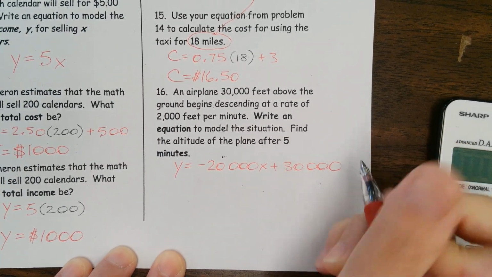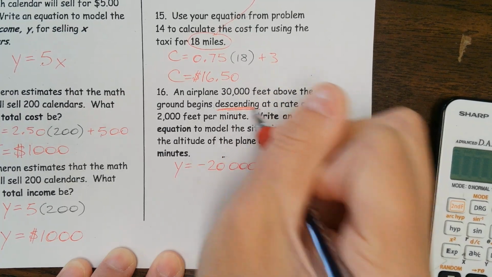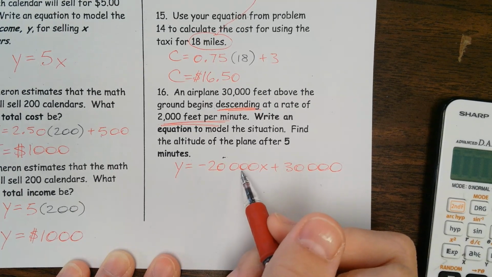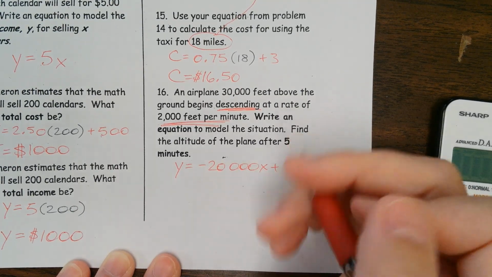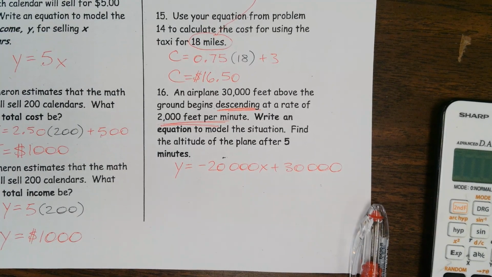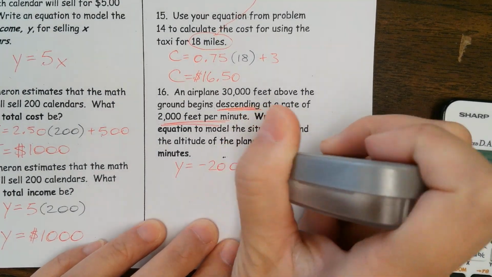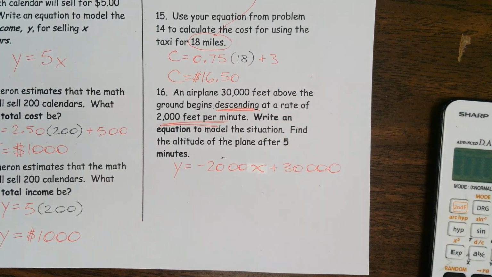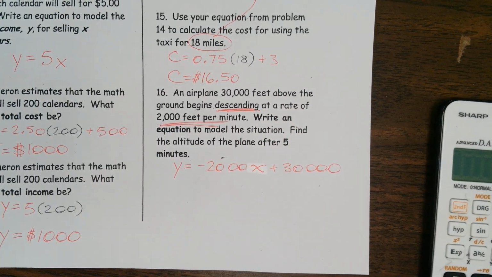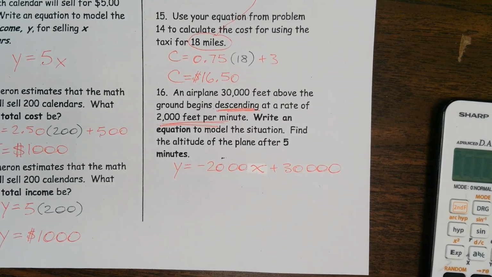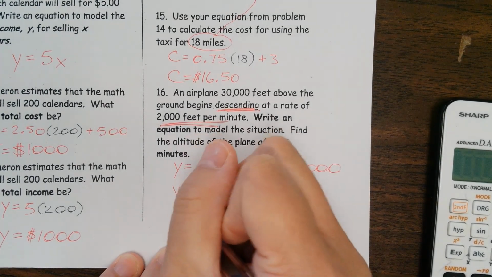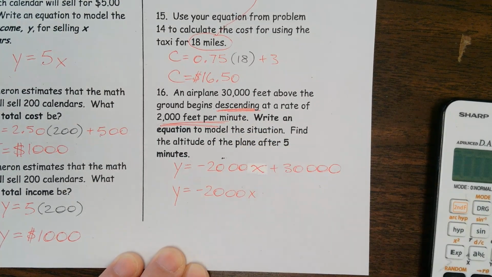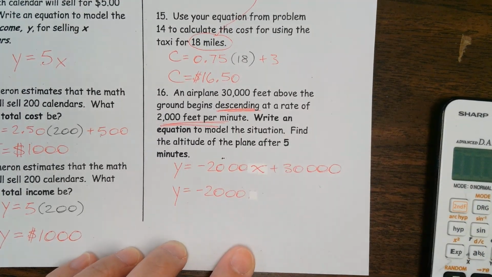Good job. Okay, because descending at this rate, that means this is my m. Well, that's way too fast. One too many zeros there. Okay. And then find the altitude of the plane after 5 minutes. So I'm going to replace the x with the 5.